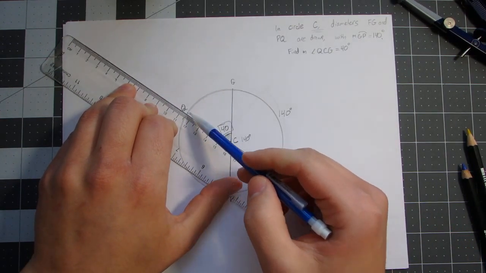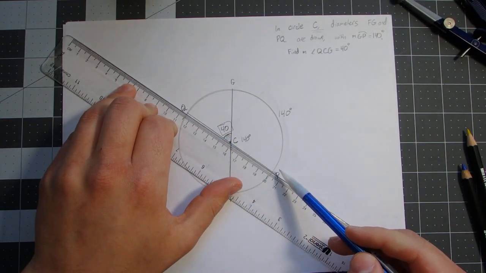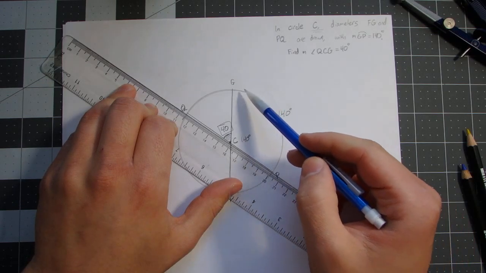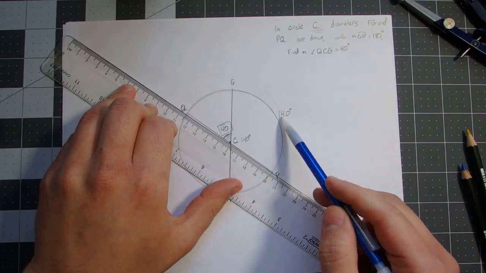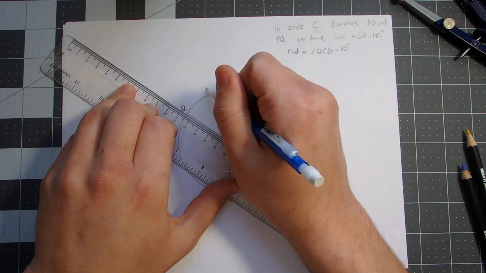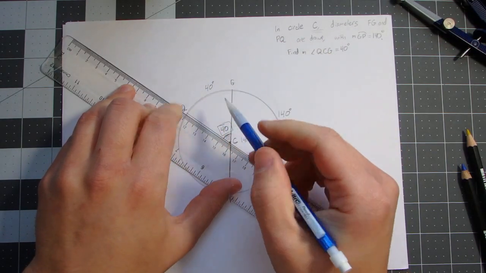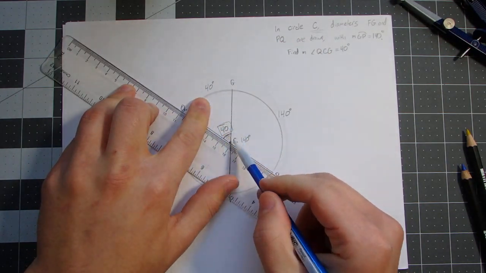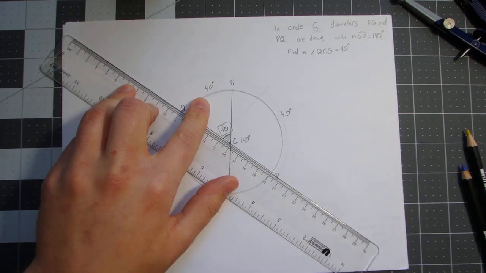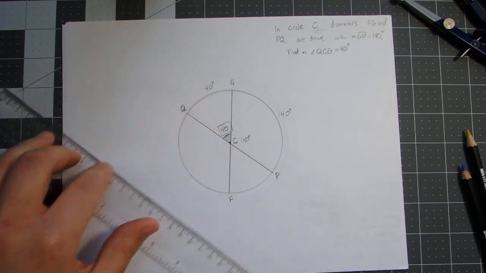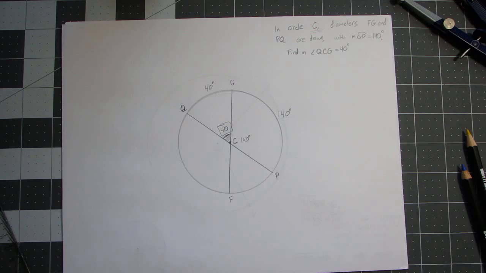I know that this here is a diameter, which means that this part of the circle has to be 180 degrees. So if that's 140, that arc is 40, and so the angle that subtends it is 40 degrees in measure, just like that. So those are our deals with central angles.